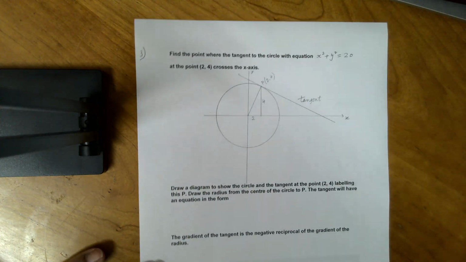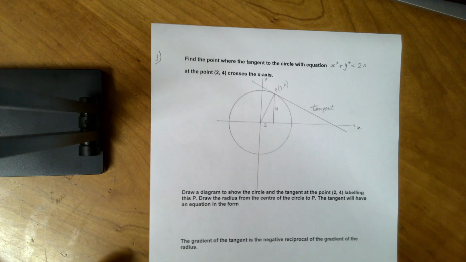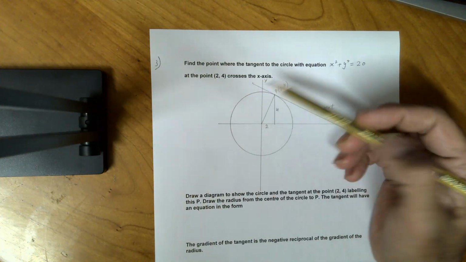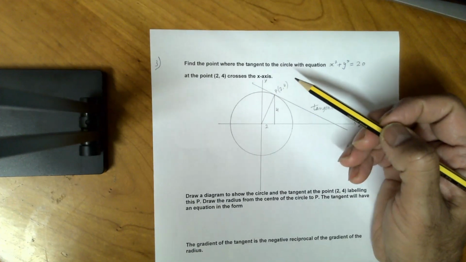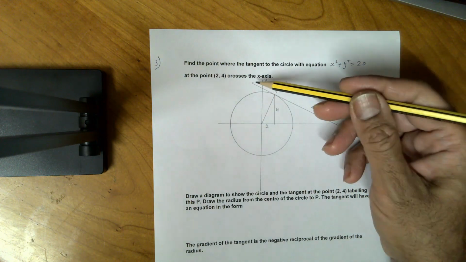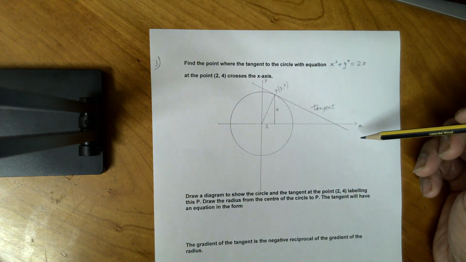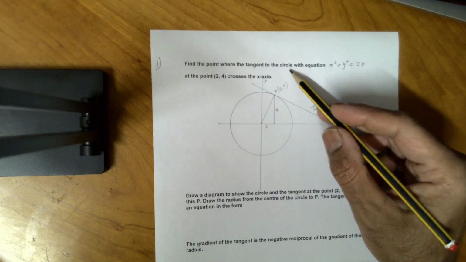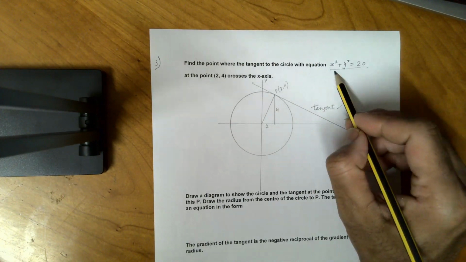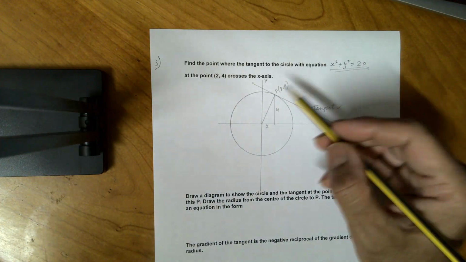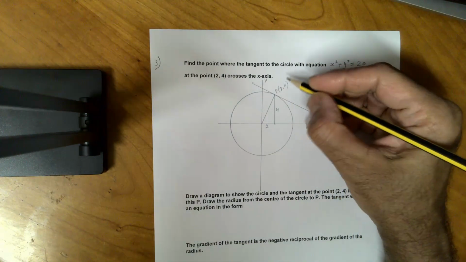Okay. In this example, find the point where the tangent to the circle crosses the x-axis. You have the circle here and this line is your tangent, a linear tangent. The circle equation is given by x squared plus y squared equals 20, at the point 2 and 4.